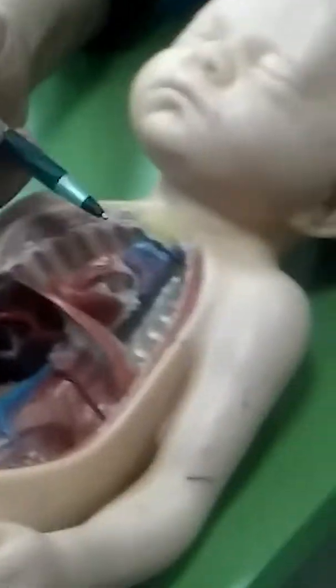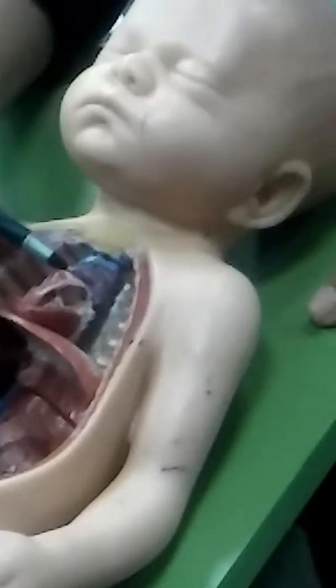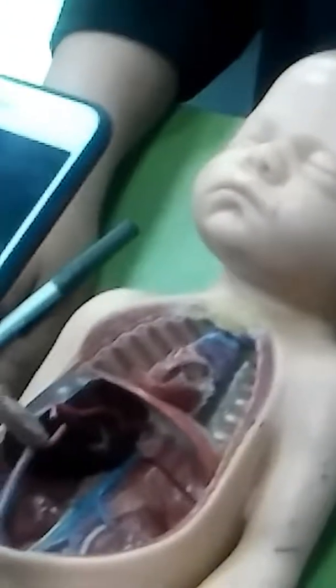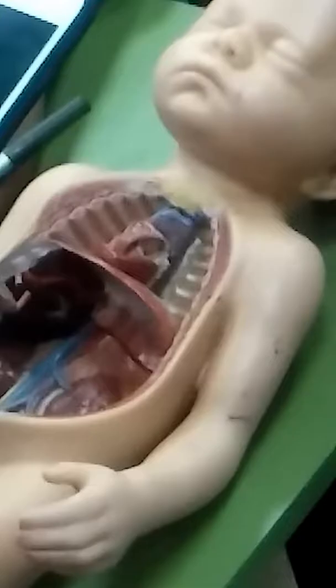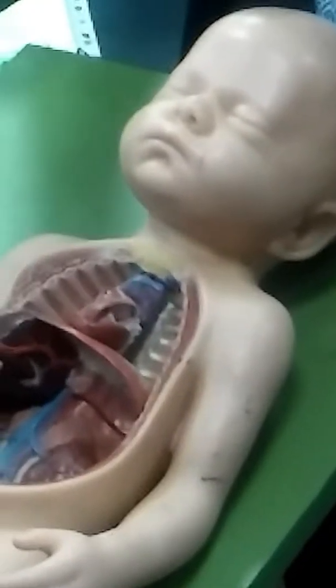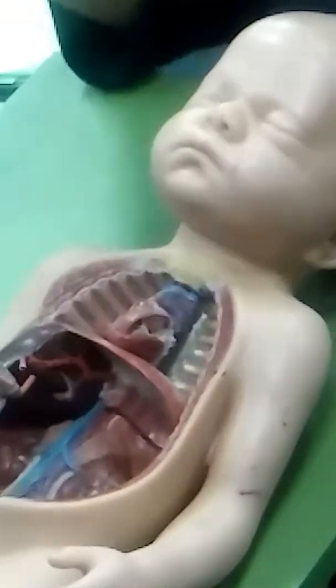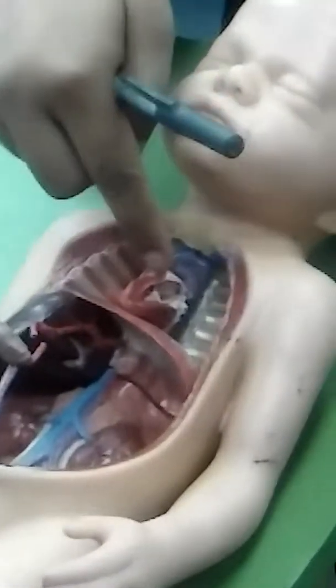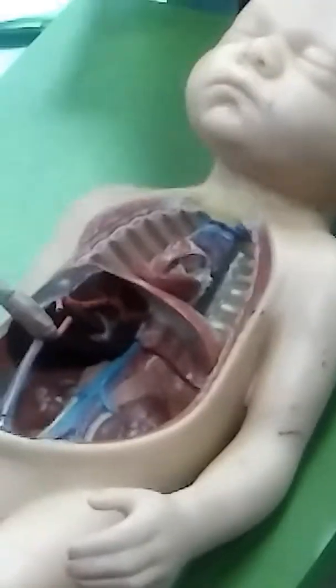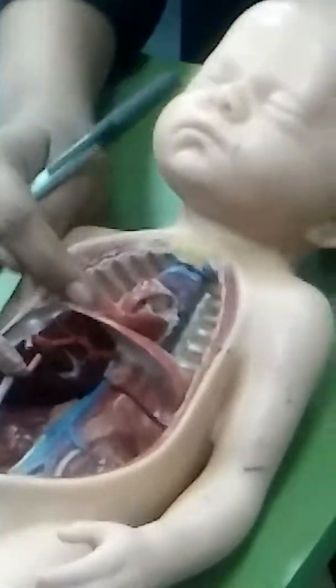Wait, so is it that purple? Notice how here it's not blue and red, it's purple. Why is that? Is it both? The oxygenated blood and deoxygenated blood are mixed because you have a hole connecting the right and the left side. So is there a separate oxygenated, deoxygenated blood in a fetal heart? No. It's all mixed blood.